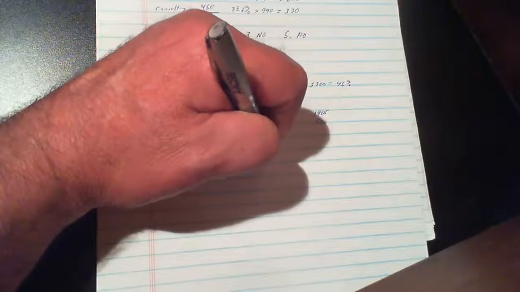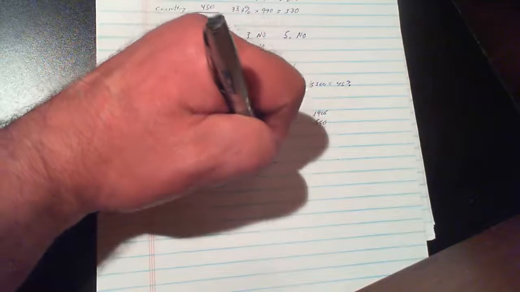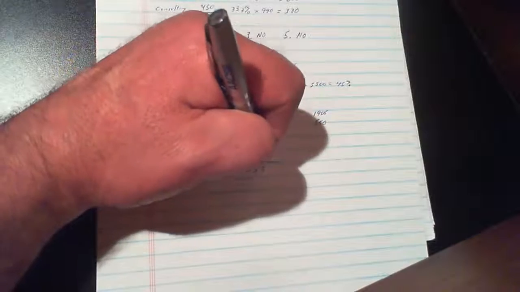And we're going to add the $550 cash we paid up front, and that will give us $2,530. Excuse me, forgot to carry my one. Now, what we're going to do is divide that over 3 years.